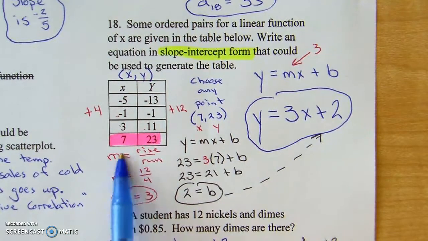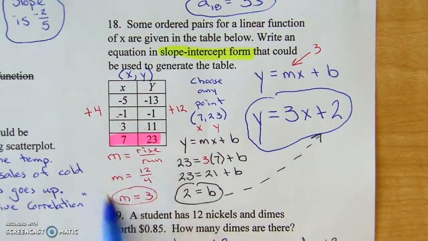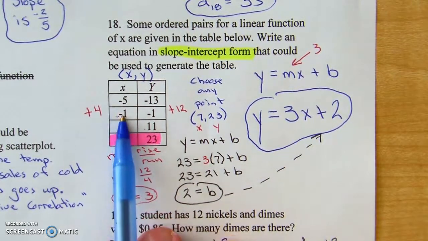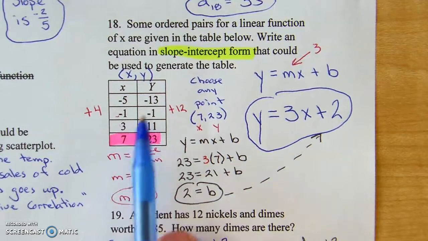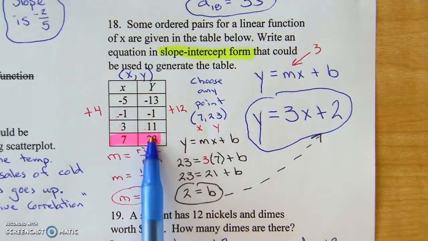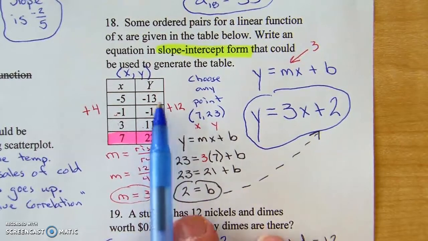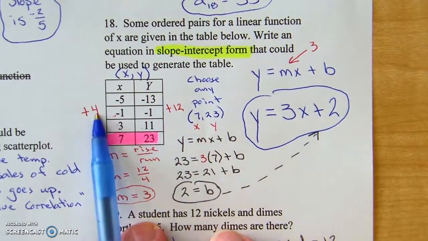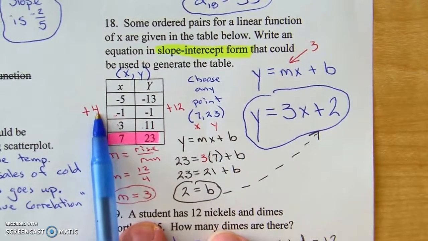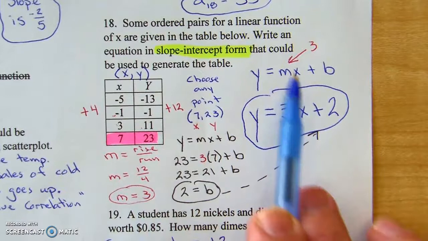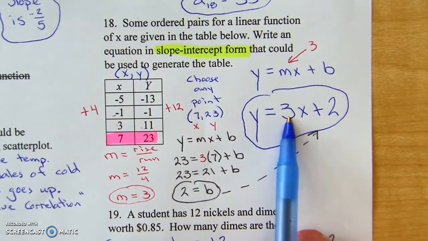The first thing I did was I figured out what the slope was going to be, because that's going to be my m. So I noticed that the x's were going up by 4 every step along the way, and the y's were going up by 12. And since y is really controlling up and down, that's going to be my rise, and the x controls left and right, so that's my run. So 12 over 4 reduced to a 3. So that gave me the 3 part of the answer. But we still had to figure out what the b was.